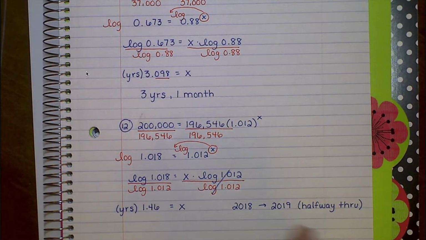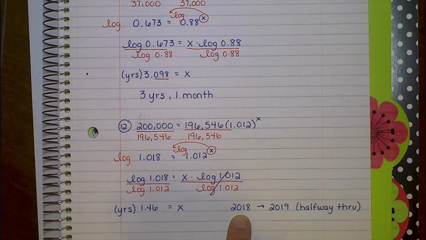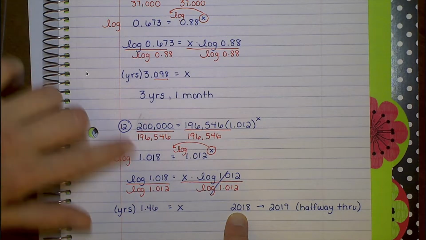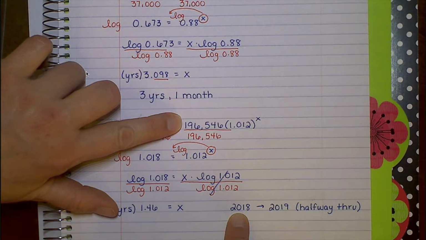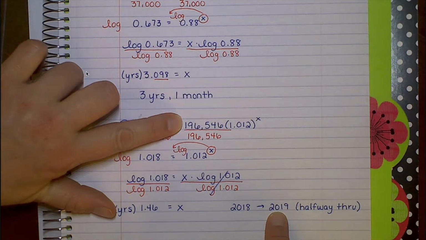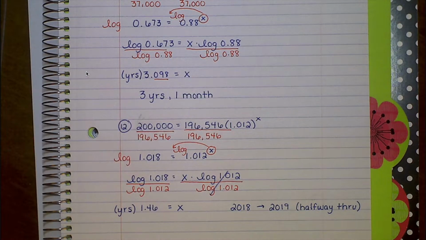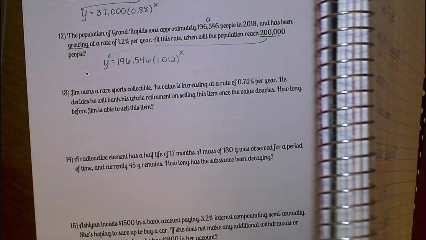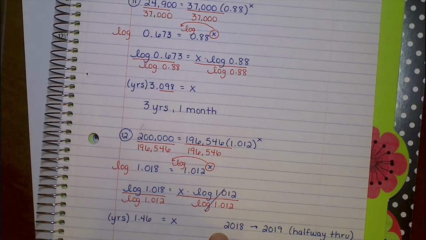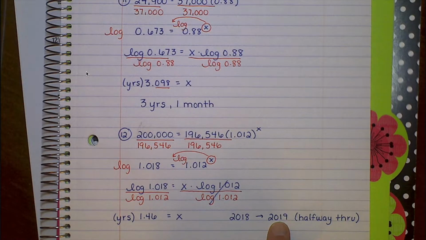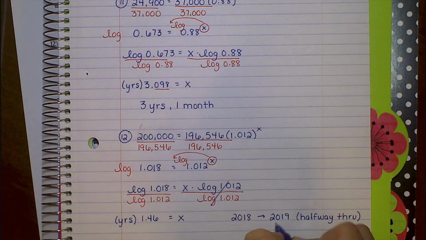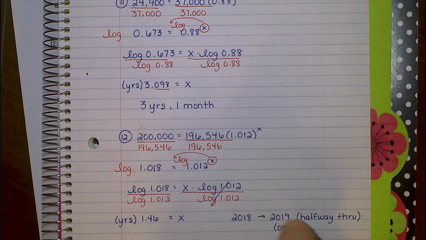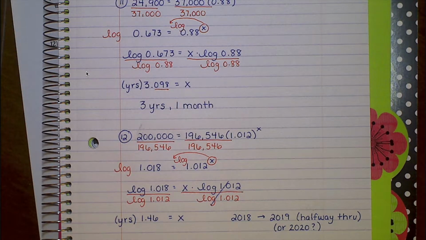Okay. Now, if this value came from the end of 2018, then my answer might change a little bit, right? Because if this original number came from the end of 2018, then my 1 year would take me to the end of 2019, and I would actually be halfway through 2020. So, and I'm just going to verify here. Yep, it didn't give me that information. So I would actually probably take 2019 or 2020 here as an answer, because they weren't super specific about when in 2018 that value was.